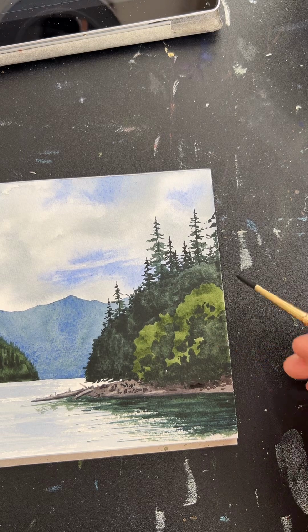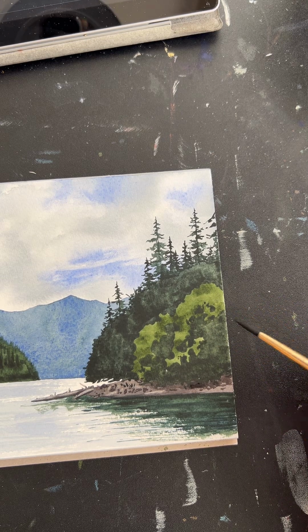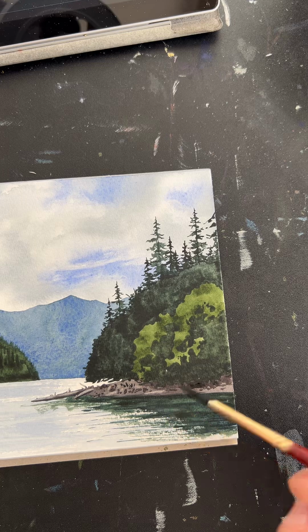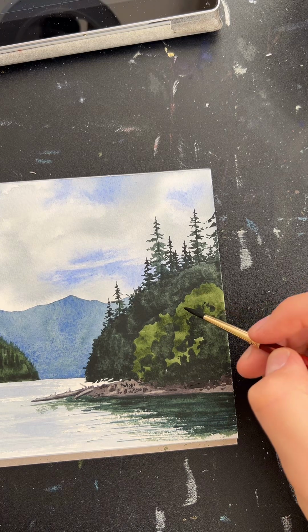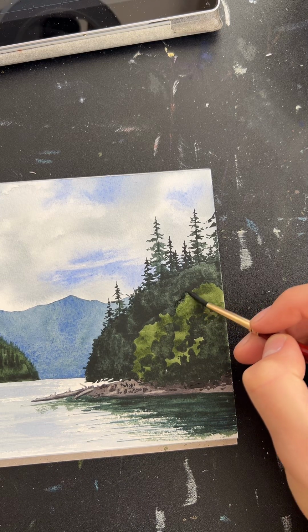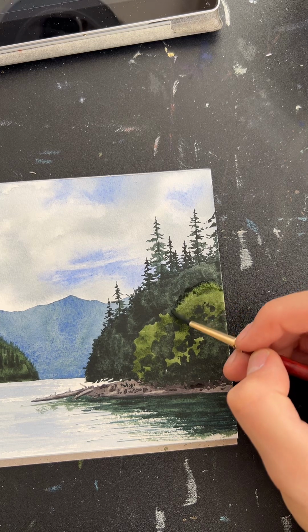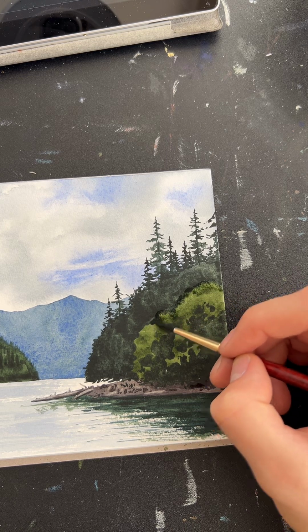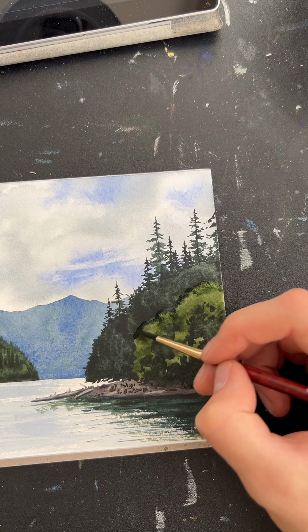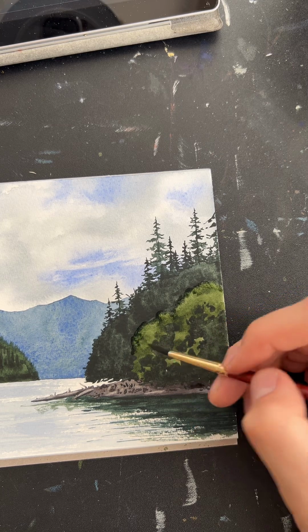Okay. The last thing I do want to mention is here in these trees, they look a little bit blocky, like the shapes are quite large and it doesn't look quite like trees. So if you'd like to blend everything together, just take a damp brush and blend the line between the light green and the dark green. And this will make it look a little bit more like natural trees.